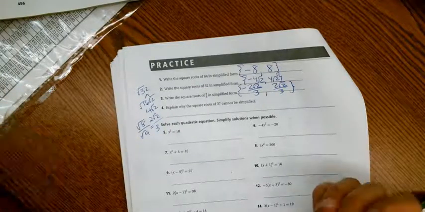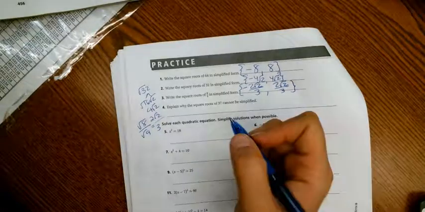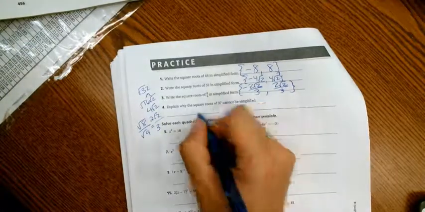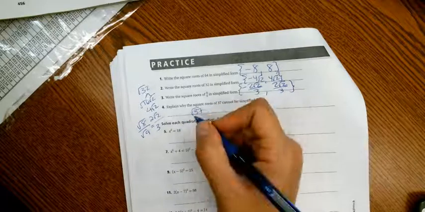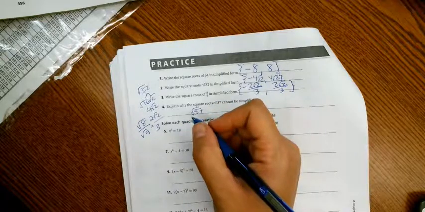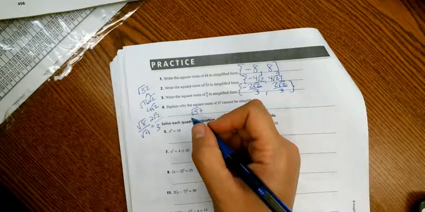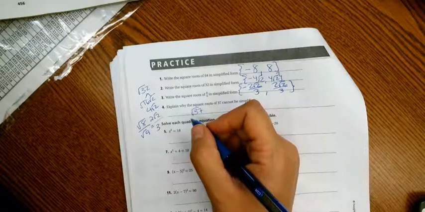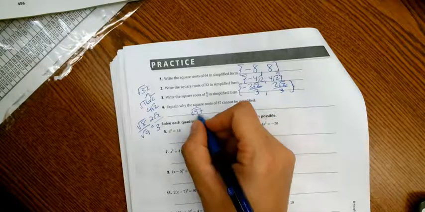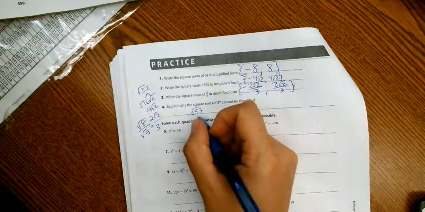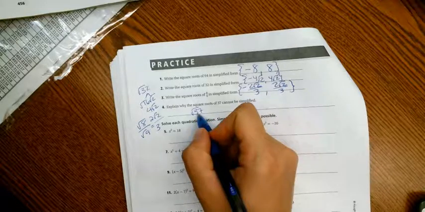Explain why the square root of 37 cannot be simplified. All right, so the square root of 37, so 6 times 6 is 36. That's not big enough. 7 times 7 is 49, too big. 36 does not go in evenly to 37. 5 times 5 is 25. 25 does not evenly go into 37. 4 times 4 is 16. Does not evenly go in. 3 times 3 is 9.